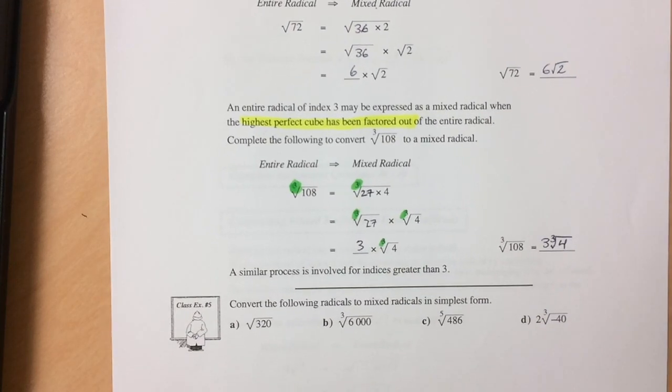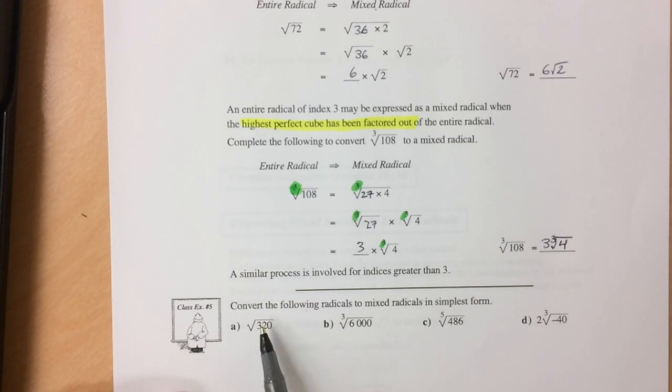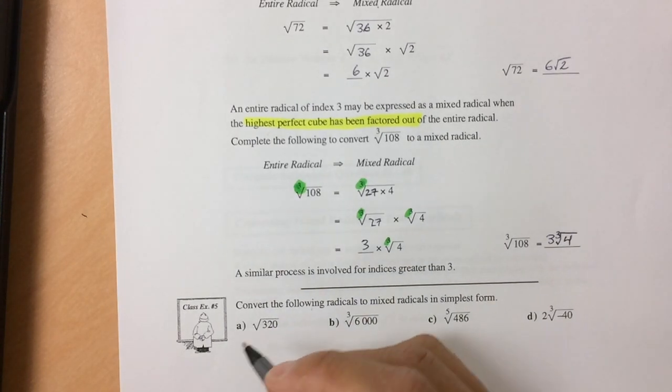Let's do a couple of these examples. I don't want this video to end up being too long, and I'll end up splitting this into 2 videos, but let's look at how to solve these. So we're putting these entire radicals into mixed radicals.